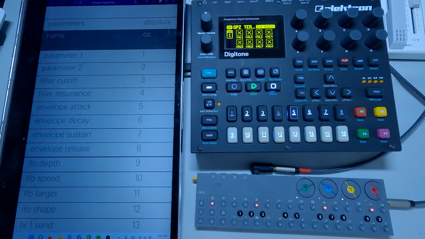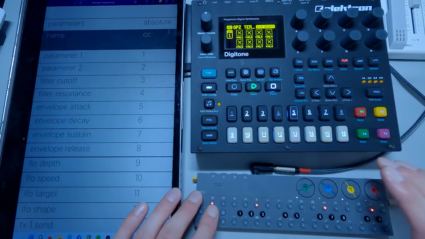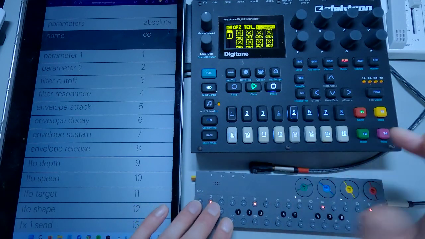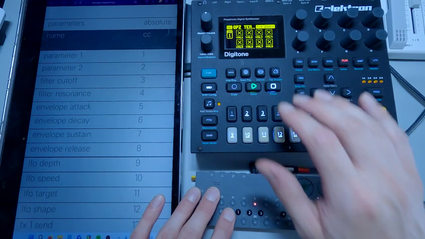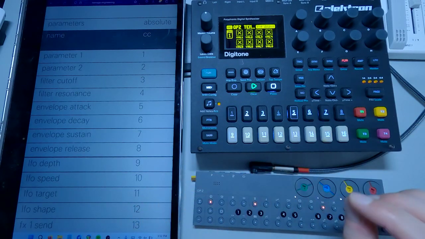Hey everyone, there are a bunch of MIDI CCs that allow you to do things on the OPZ that I didn't think were possible at all. So I'm going to show you them by adjusting them and showing you just a couple examples for a couple of the really big deal highlight ones, not all of them.